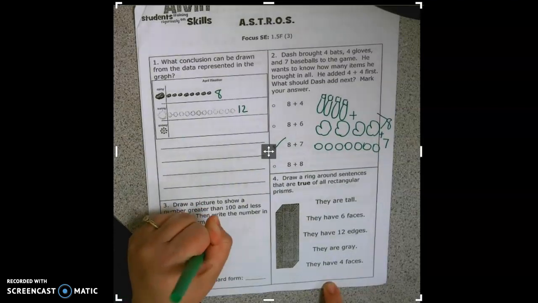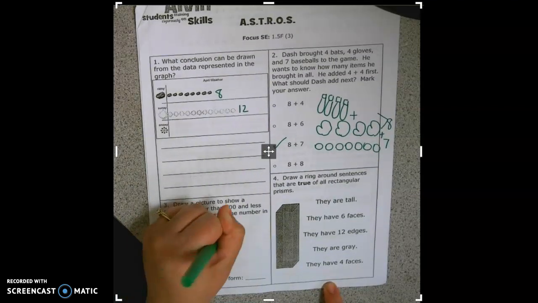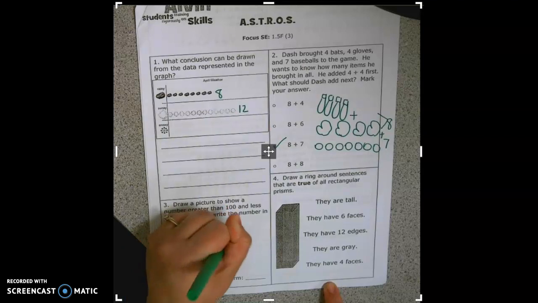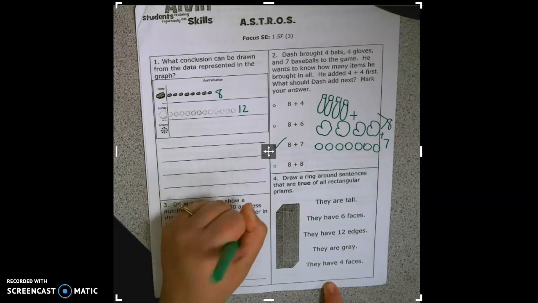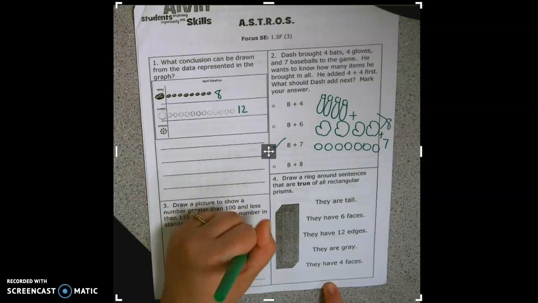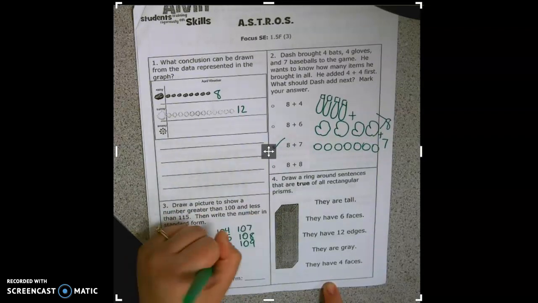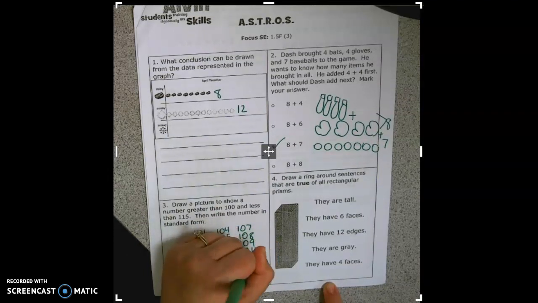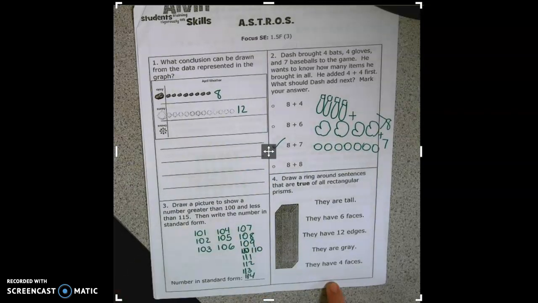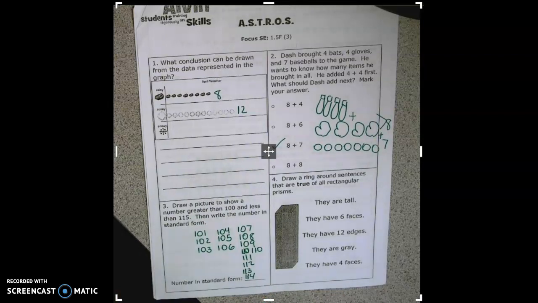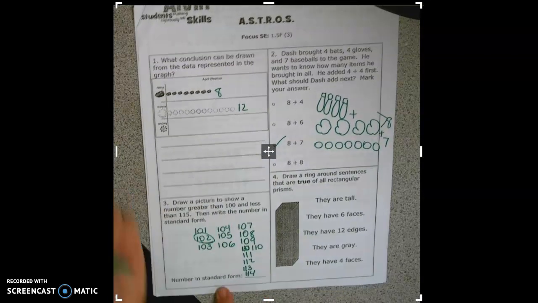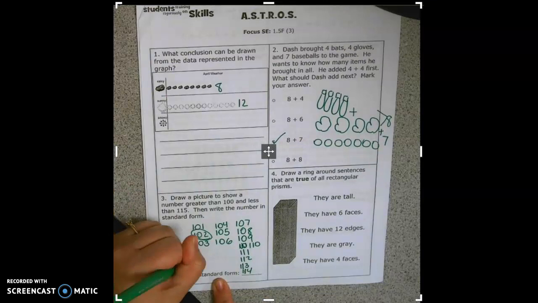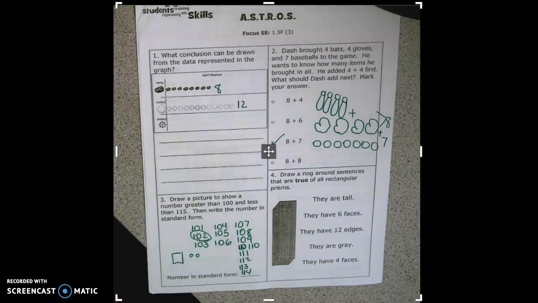101, 102, 103, 104, 105, 106, 107, 108, 109, 110, 111, 112, 113, and 114. So any of those would have been a correct answer, and you would represent that with a picture. For instance, if I had chosen the number 102, I would represent with one group of 100 and 2 ones.